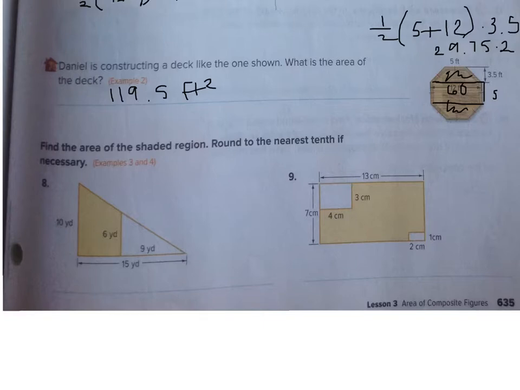Now for 8 and 9, you need to find the area of the shaded region. And so for 8, you see a large triangle figure, but you only want the shaded part. So if you draw the line, you see that this is a trapezoid. And so our formula is half times the 2 bases added together, which we see are 6 and 10, so add those 2 together.